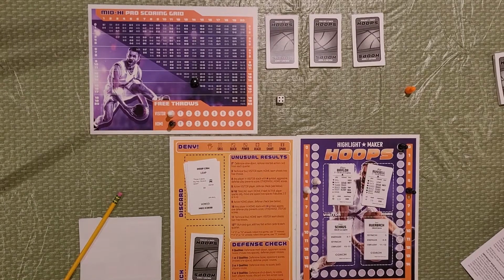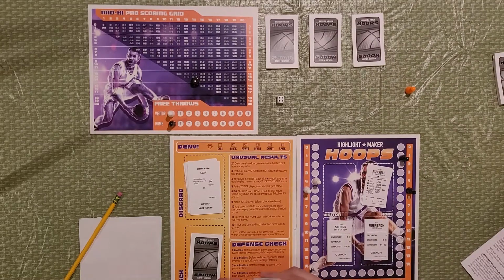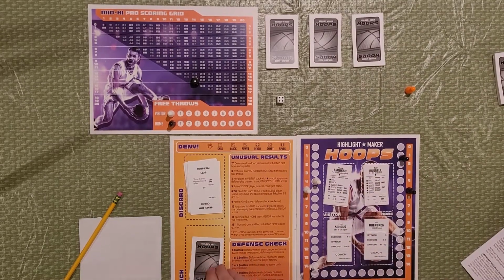Okay, leap. Throw it down, big man, throw it down. Okay, so leap. Baylor does not have it, but Russell does, and so they get a bucket. And now, finally, we rotate Baylor out of there and we bring up Rudy LaRusso. We go to our next card.